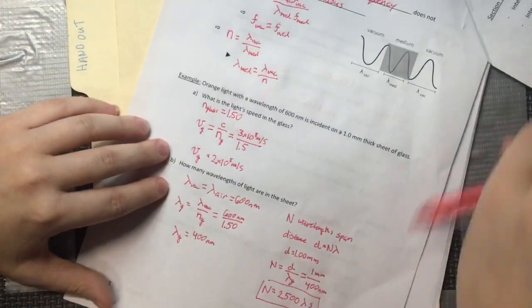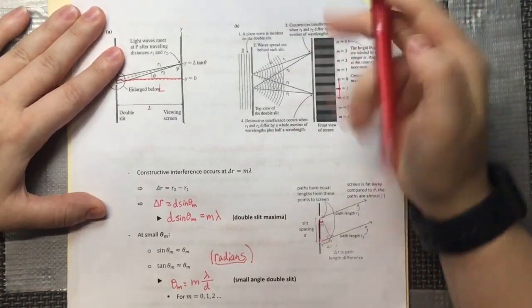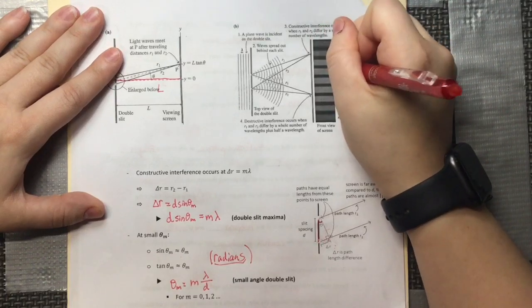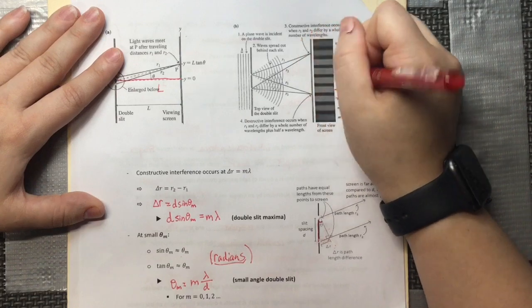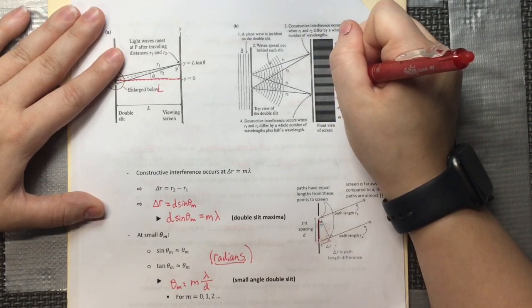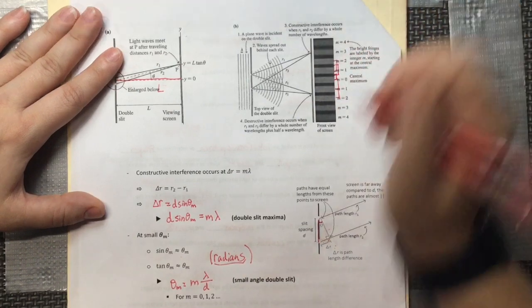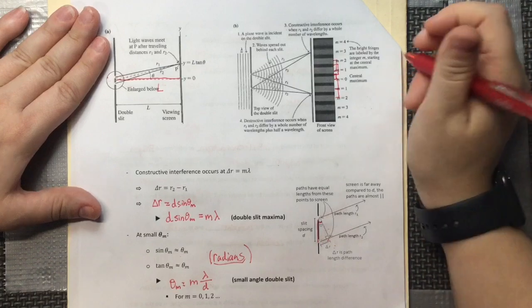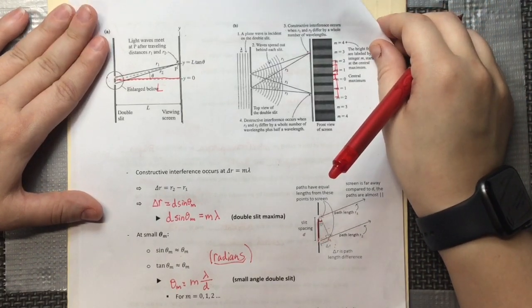The distance from bright to bright is 1. If this is our central maxima here, then bright to dark is a half, and dark to dark is a half, but in terms of away from the central maximum, we will be looking at half integer values.